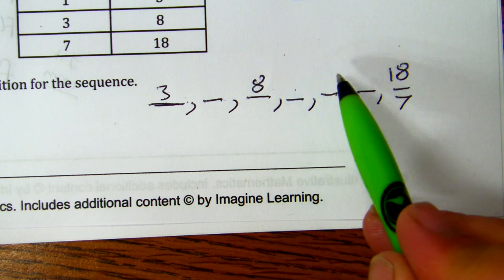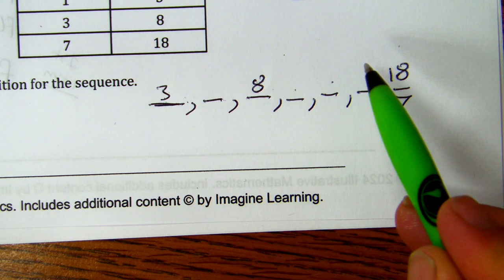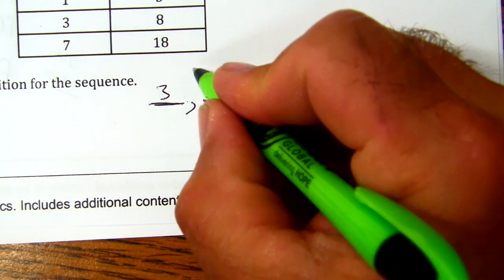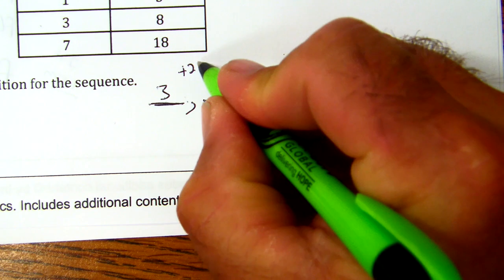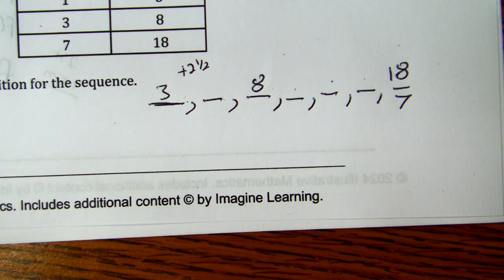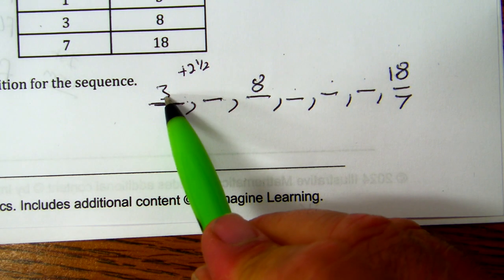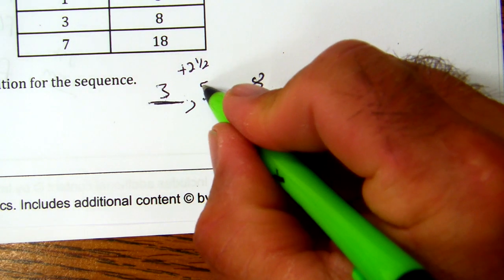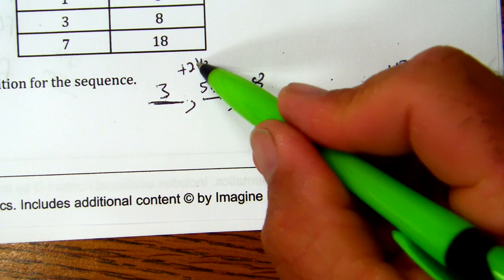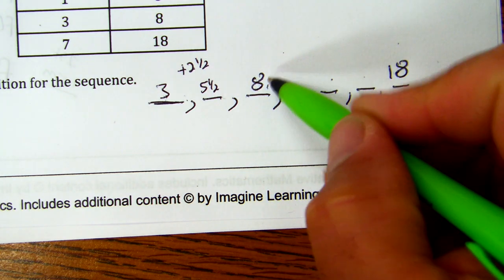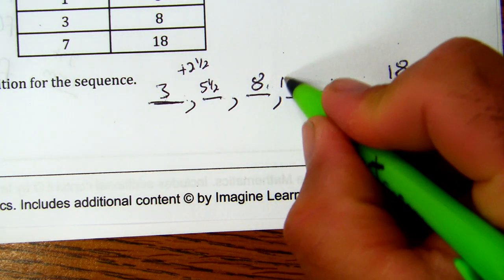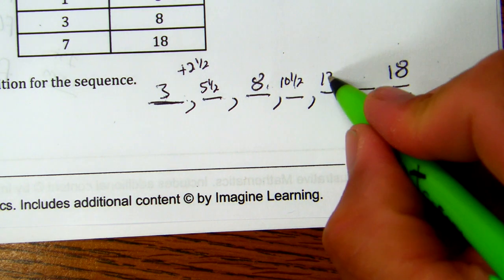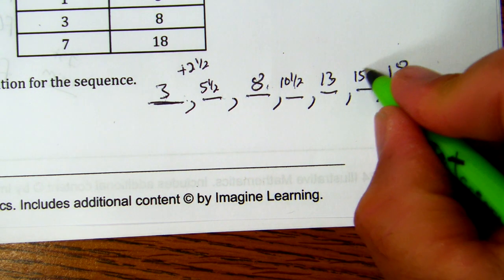So let's see, 3, 5.5, 8, 10.5, 13, 15.5. Ooh, it does look like I am adding 2.5 every time. Am I not? Did I do that right in my head? I got to think about this. 3. And then if I'm adding 2.5, this would be 5.5. 5.5 plus 2.5 would be 8. And then this would be 10.5. And then this would be 13. This would be 15.5.